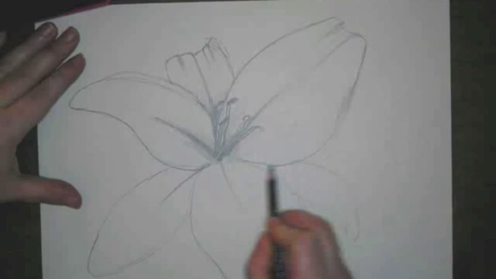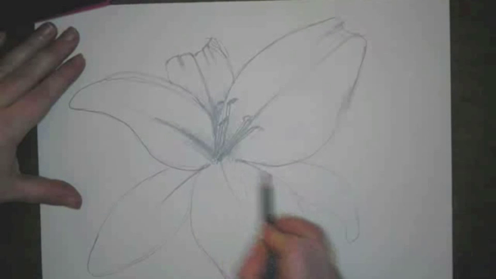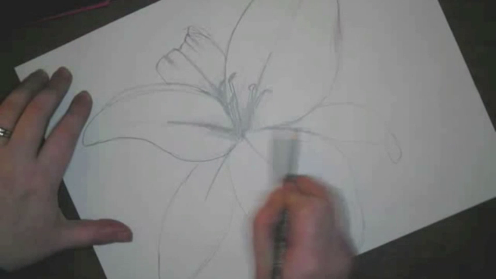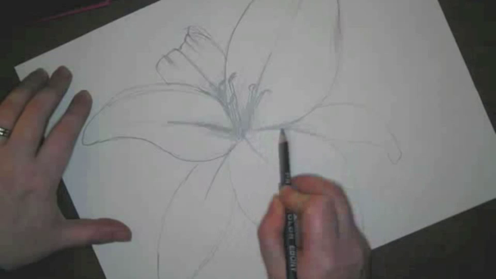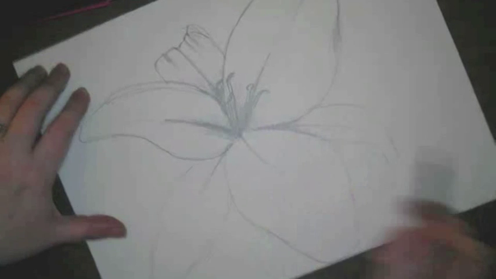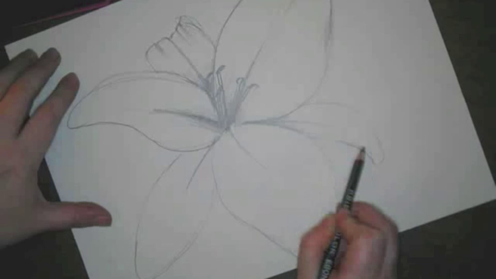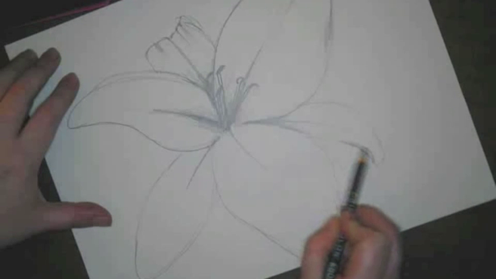Now here where these come together, we're going to add shading in between. And we're going to show a little bit of this underneath side of the petal here, so we'll add a little shading to that.